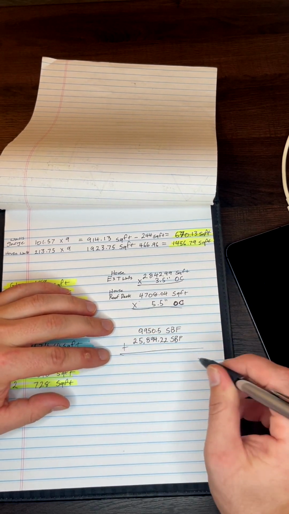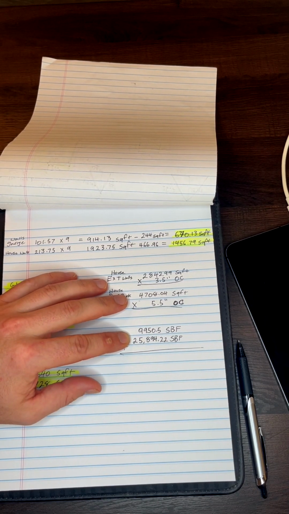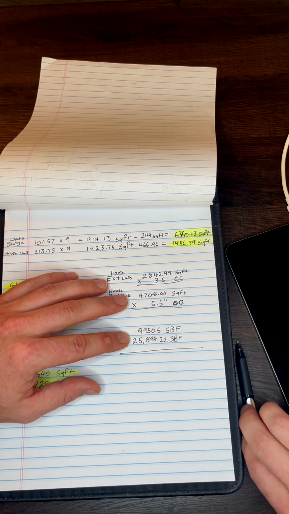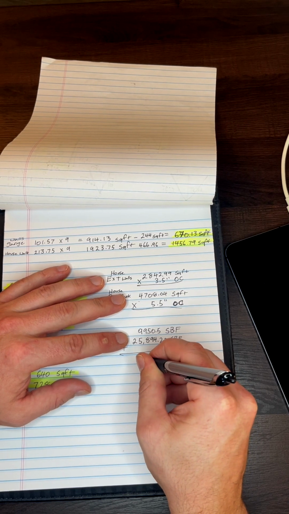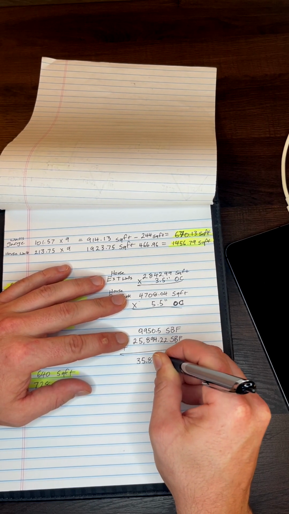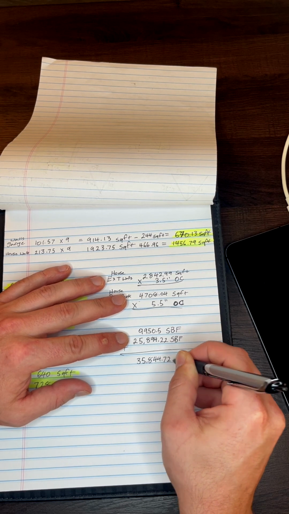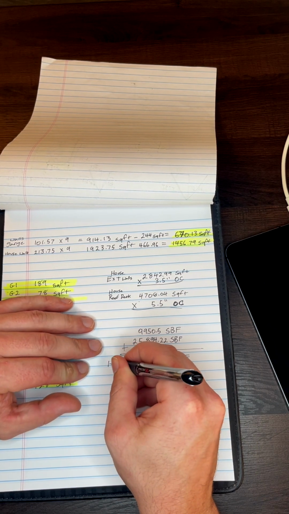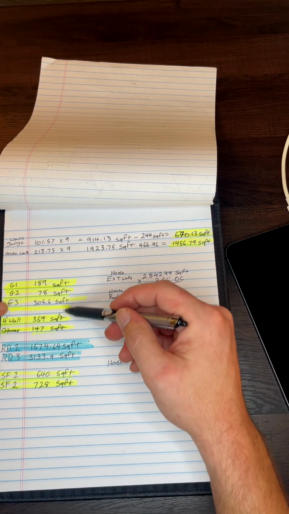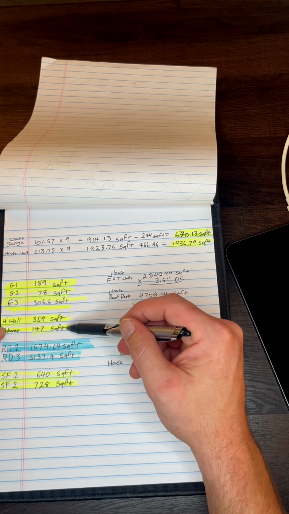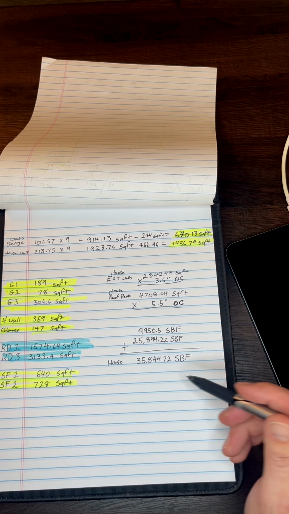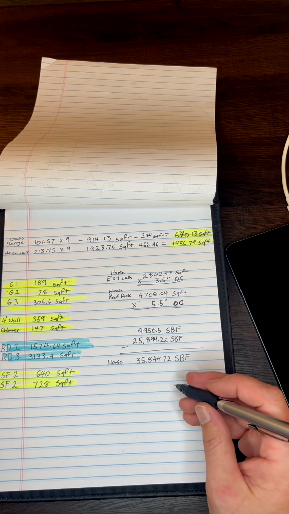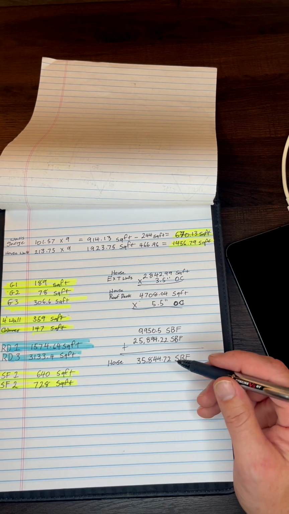So now that we have that all in the same unit, we're not going to multiply it anymore. We're going to go ahead and add those together. 9950. So total on the house, 35,844.72 square board feet. That is our total square board footage for the house. And that includes all of your gables, your 4-foot wall, your little chimney cabinet, all of it, okay? So that's a pretty good size. Most of it's going to be the roof deck.